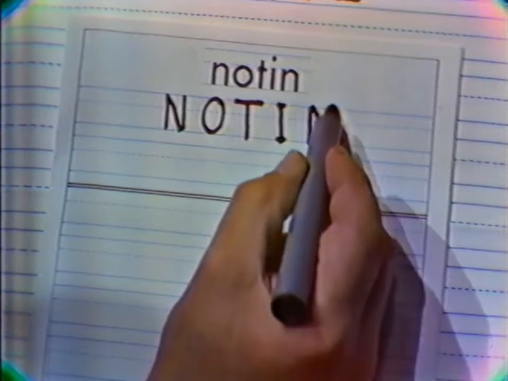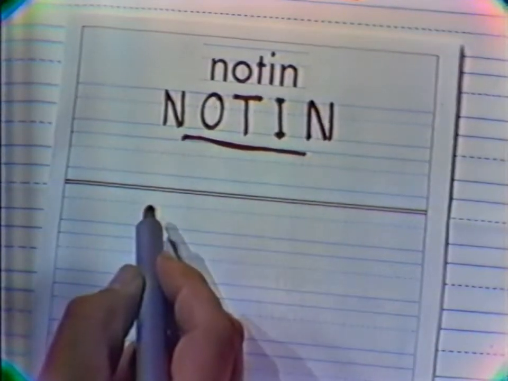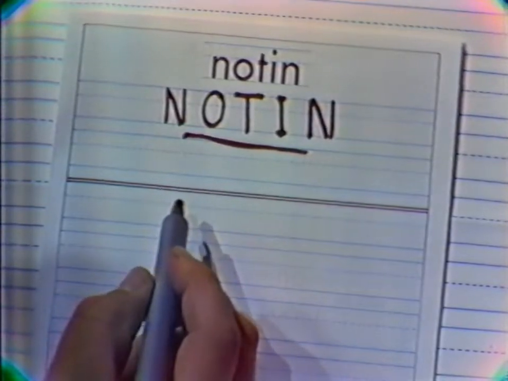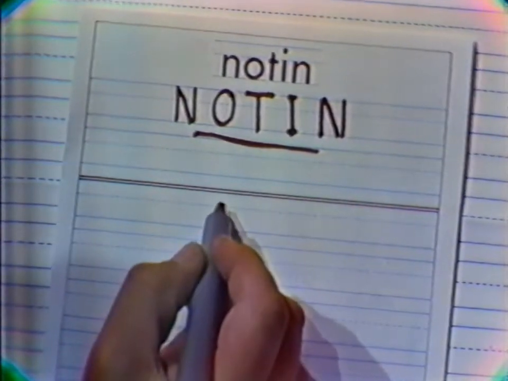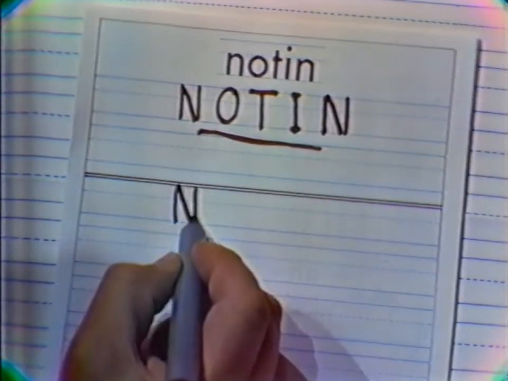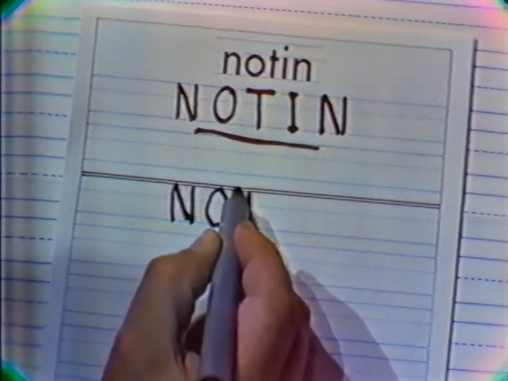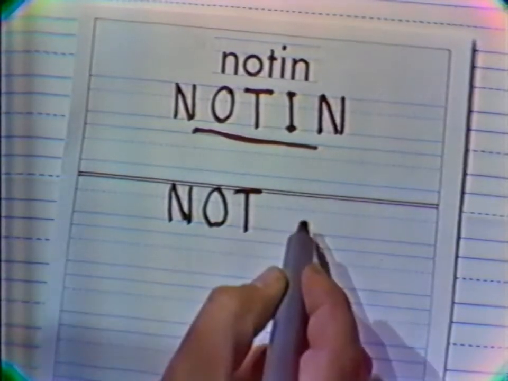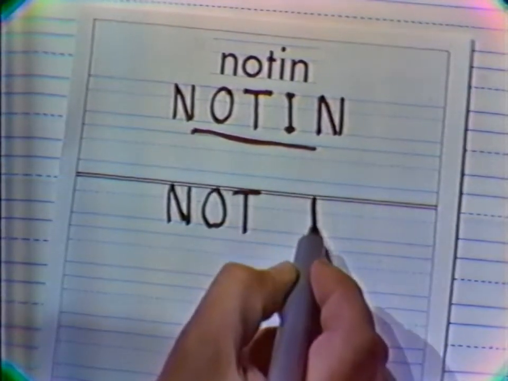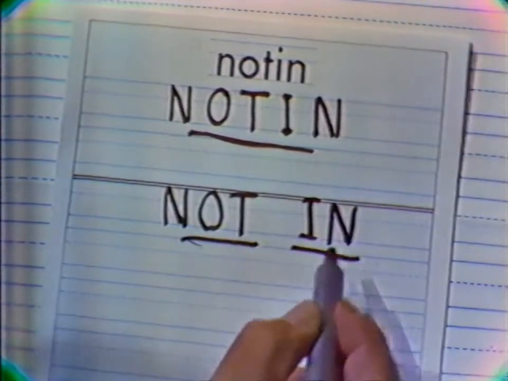What do you have? Nothing. Now what does that say? That makes no sense. So start a fresh line and write the letters again with me. Capital N, and then capital O, and then capital T. Now leave a space, and now write capital I and capital N. What does it say? It says not in, and that makes sense.